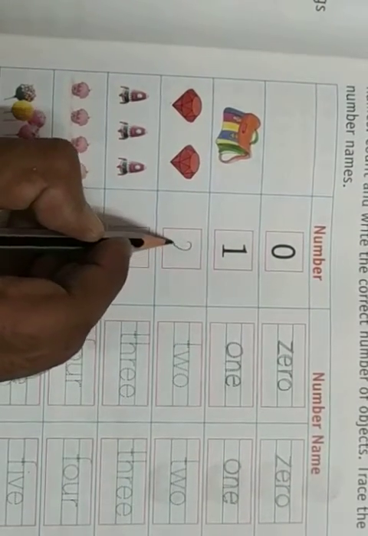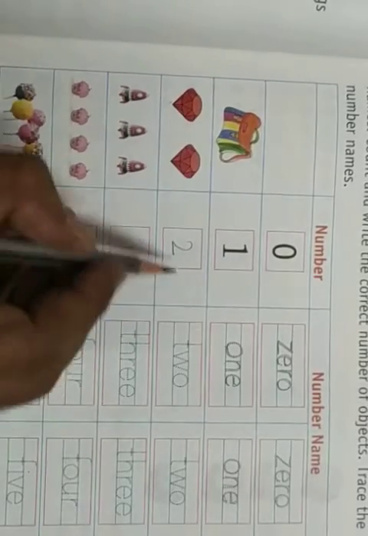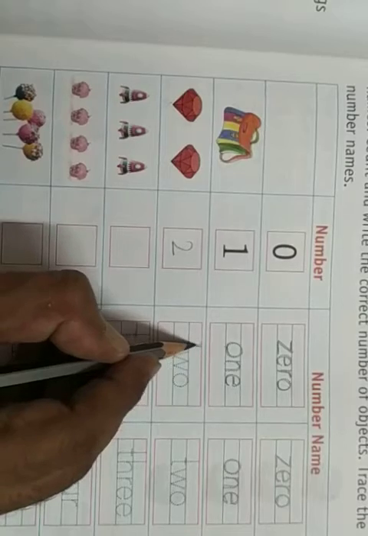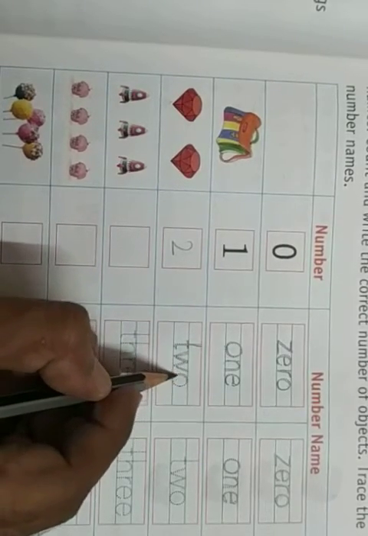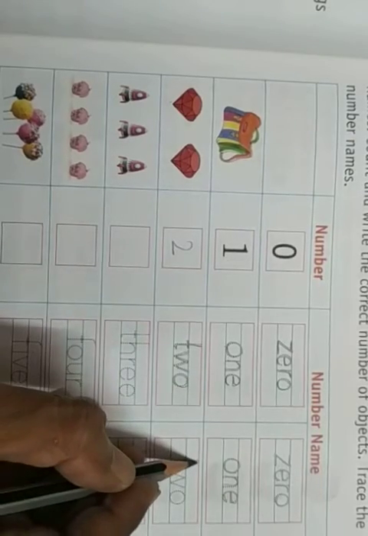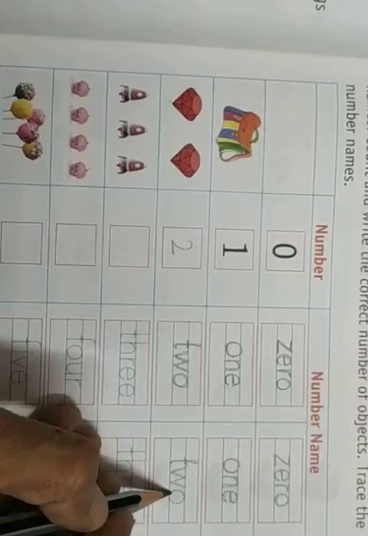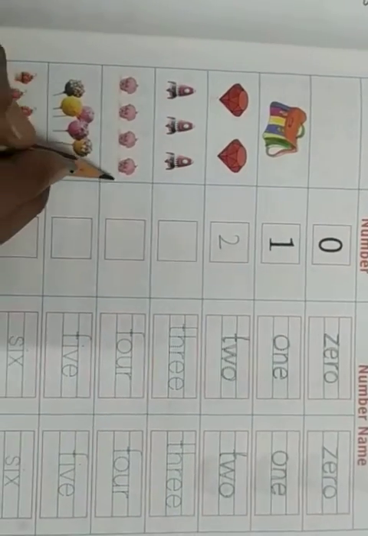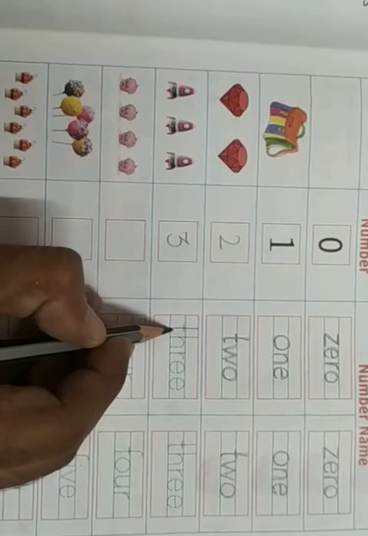Write numeral 2. Numeral means number. Number 2. Then write the spelling as T-W-O 2. So here number of objects are 3. Write 3.